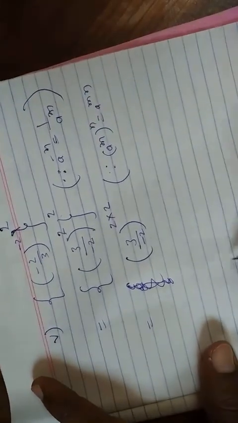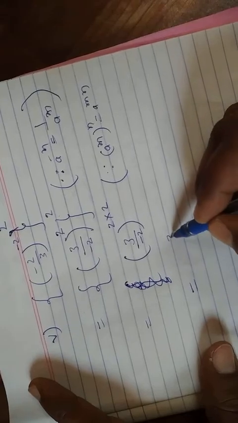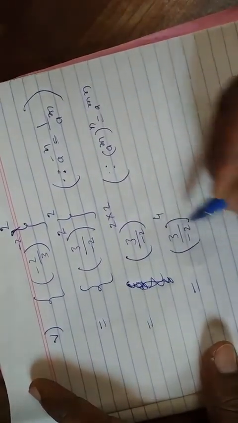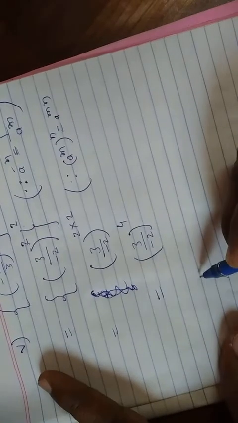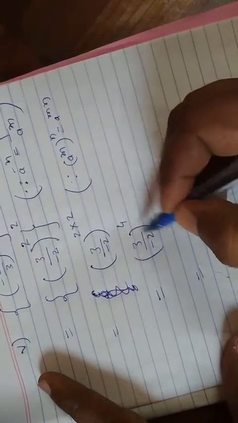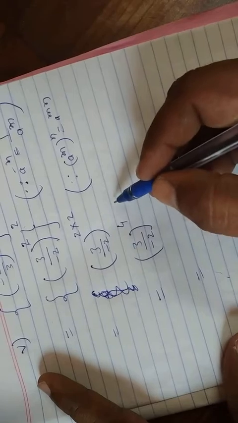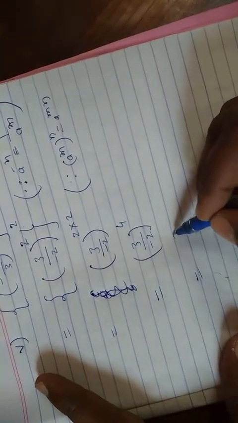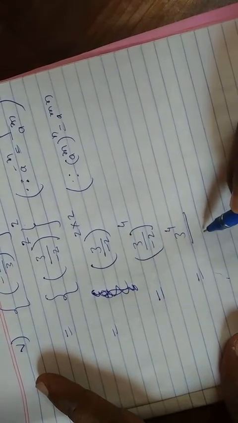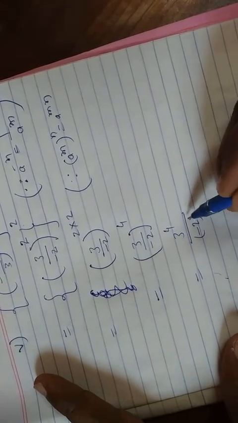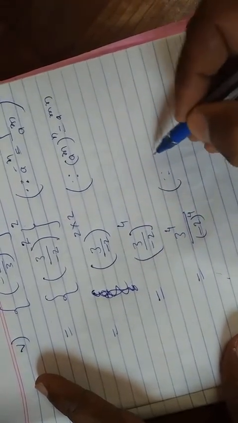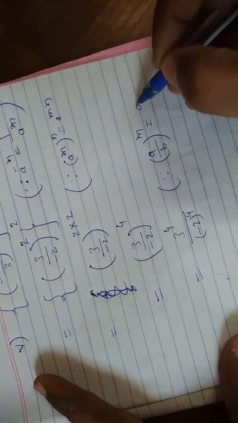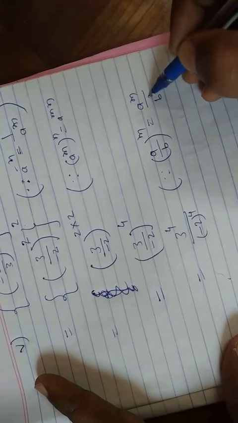So the next is 3 divided by minus 2, bracket raised to 4. The next step is a by b, bracket raised to m, is equal to a raised to m divided by b raised to m. Using this law we simplify to 3 raised to 4 divided by minus 2 raised to 4.